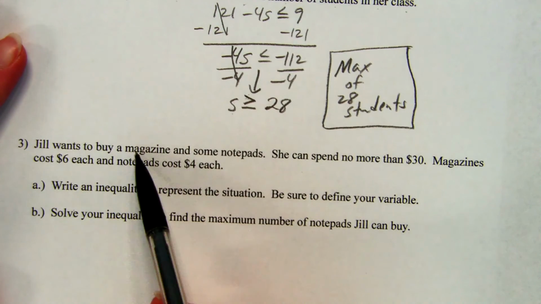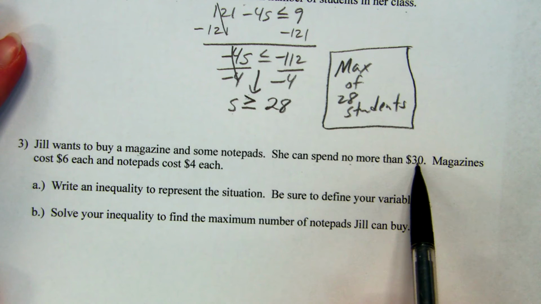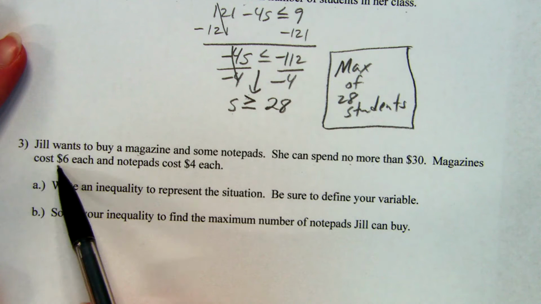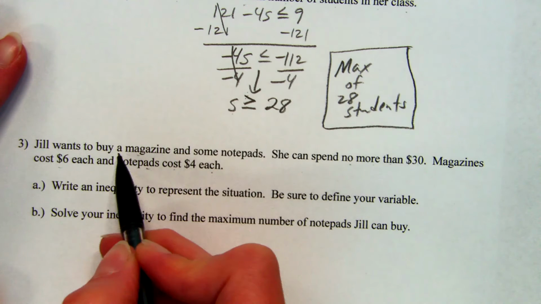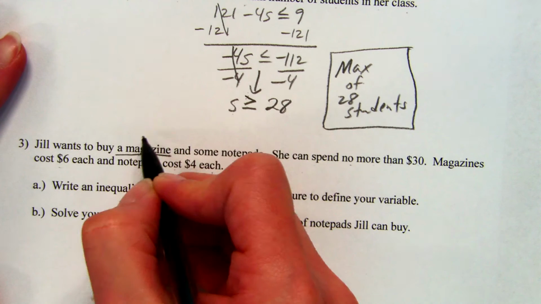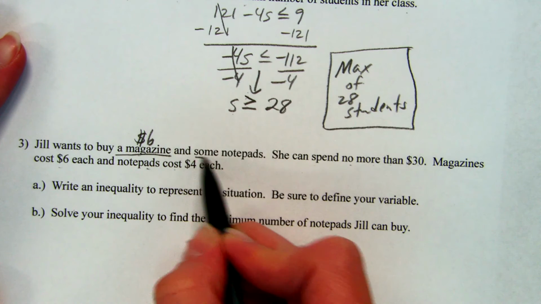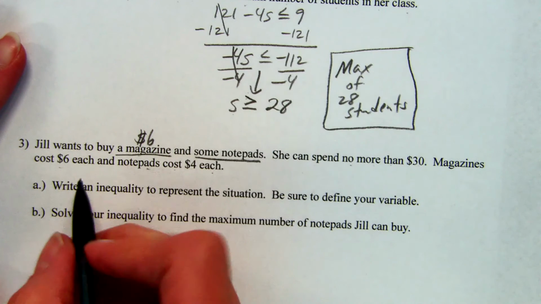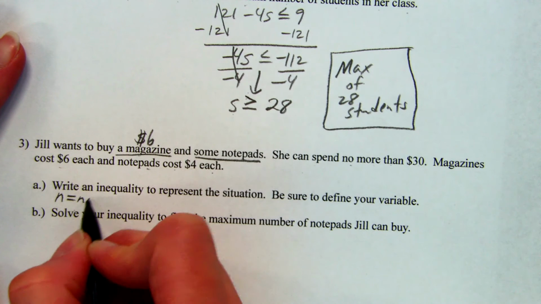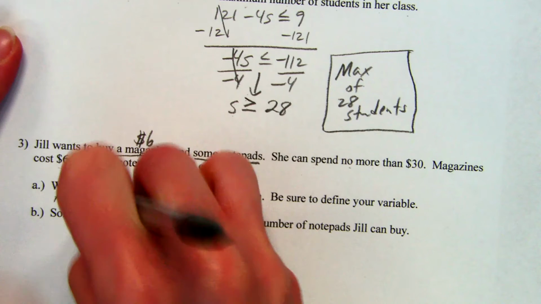All right, I'm going to go ahead and do number 3. Jill wants to buy a magazine and some notepads. She can spend no more than $30. Magazines cost $6 each. Notepads cost $4 each. So if she's buying a magazine, that's going to be just $6 even. And then some notepads, that's what we're going to have to figure out. And so that's going to be our variable. So N will be the number of notepads, not notebooks.